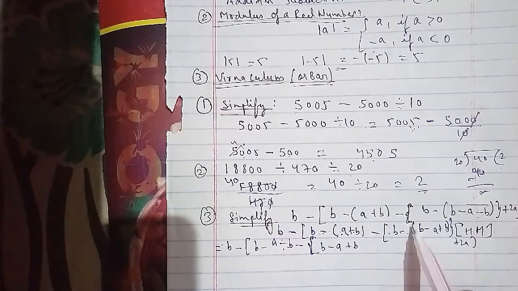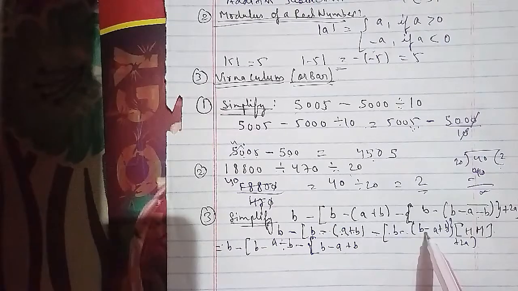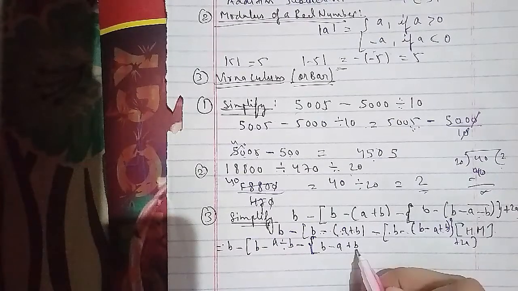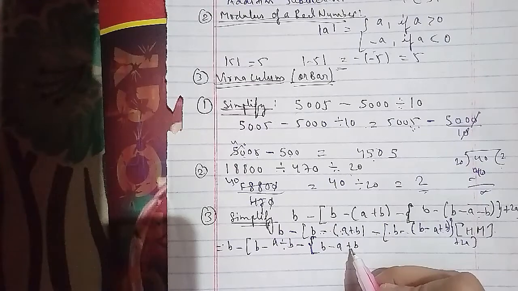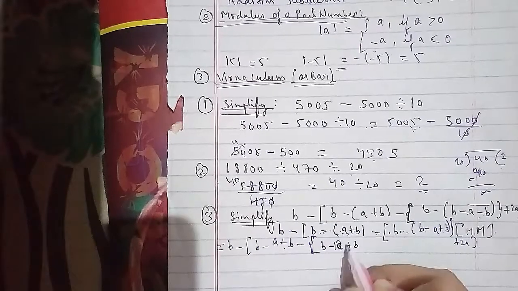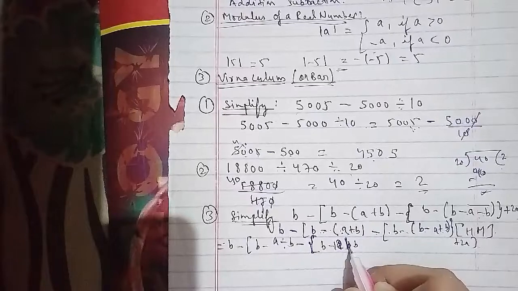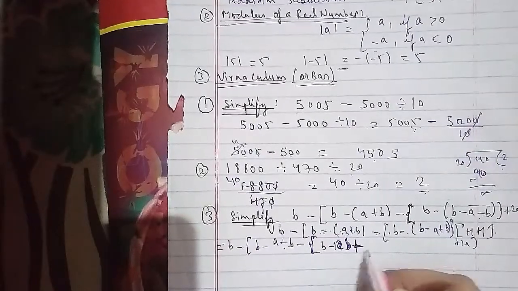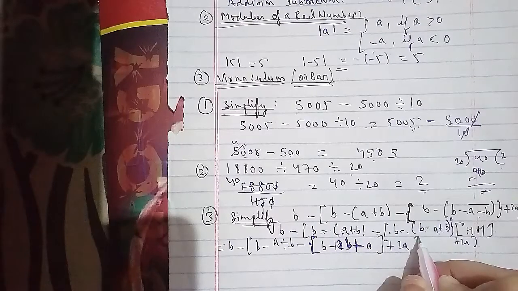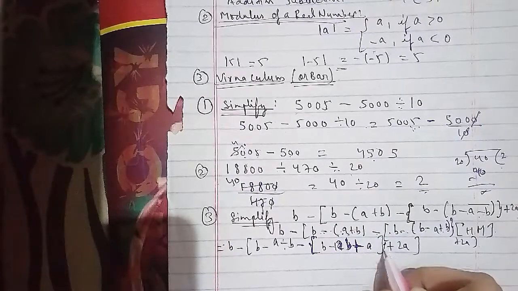Minus plus is minus, minus minus plus, minus plus minus, so that becomes minus b a minus b, and then b plus 2b plus a, that is plus 2a. That will come here.